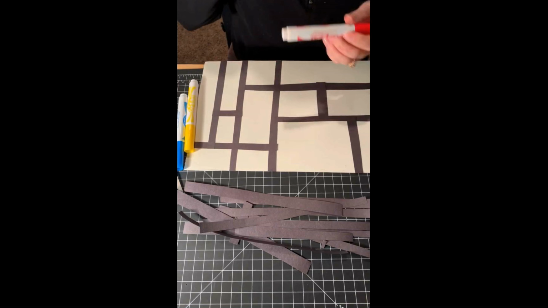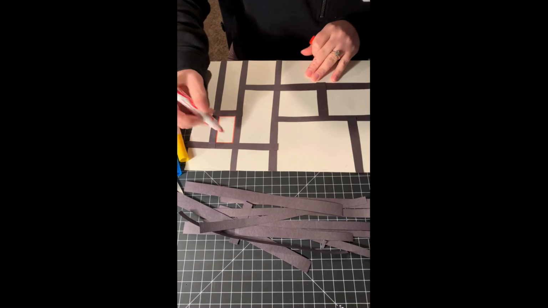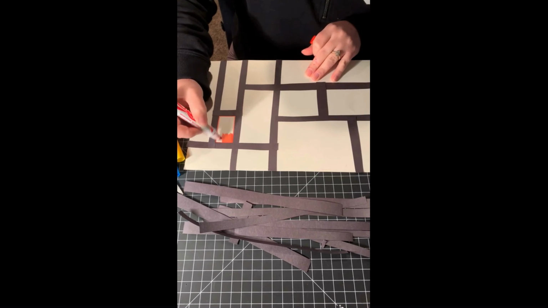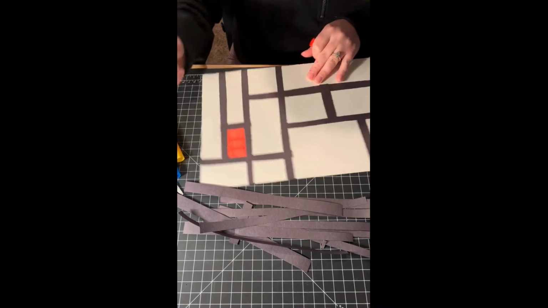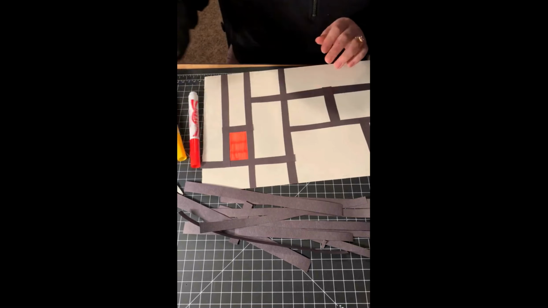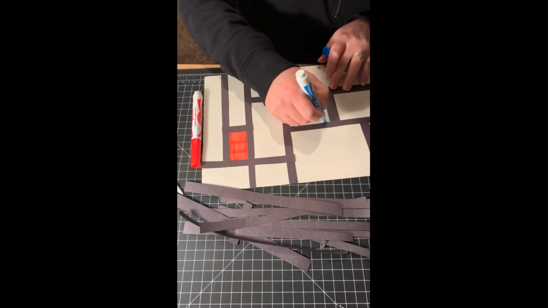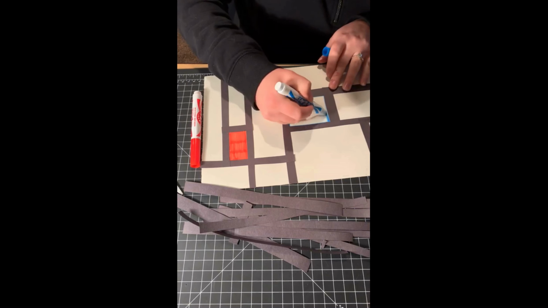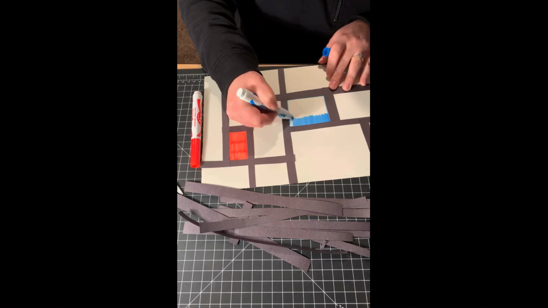So I'm going to start with red, but I want to make sure that I get all the way up to that black line. So in order to do that, I'm going to outline that box. And then I'm going to carefully color it in so I don't leave any white marks. And then I'm going to do the same for the blue. I am going to outline that box. And then I'm going to carefully color it in, leaving no white marks.